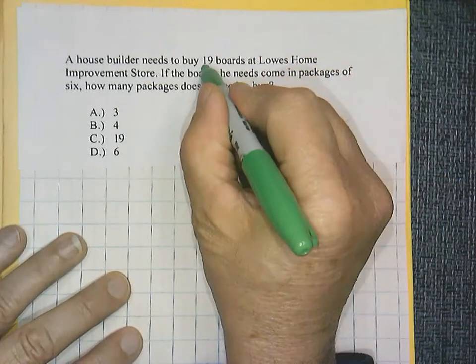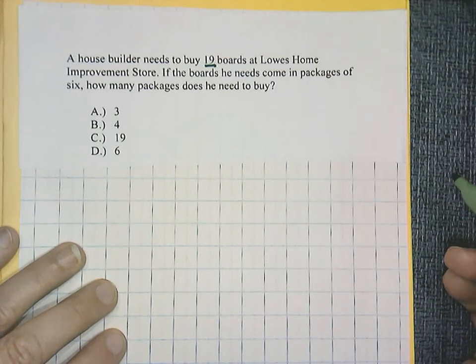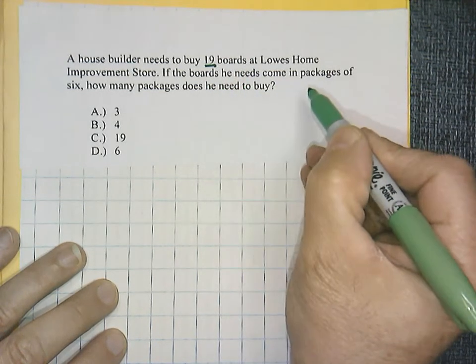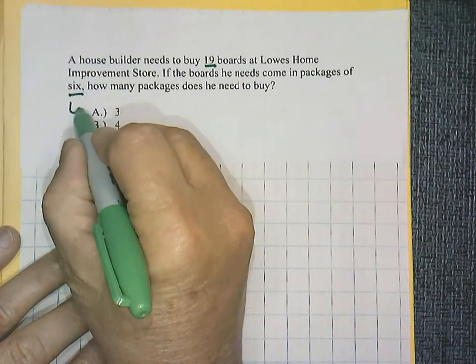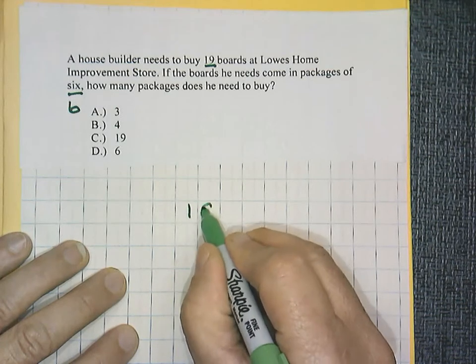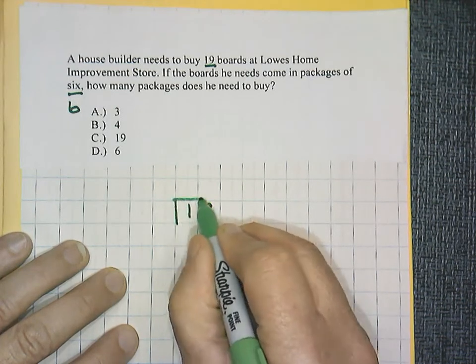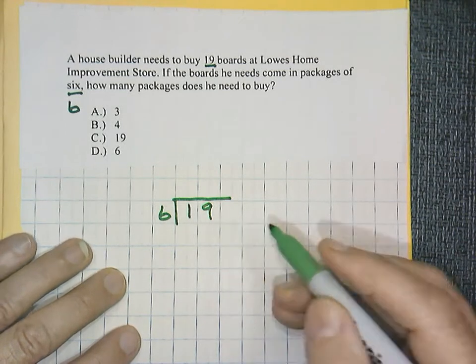Well, he needs 19 boards, and it says that the boards come in packages of 6. That's word form, but I can convert that to standard form. So we're looking at 19 divided by 6, 19 boards.